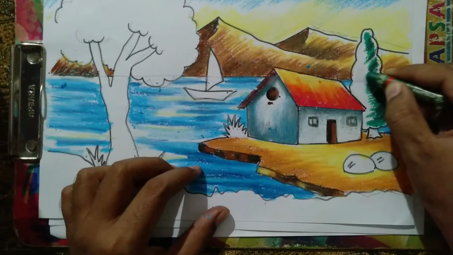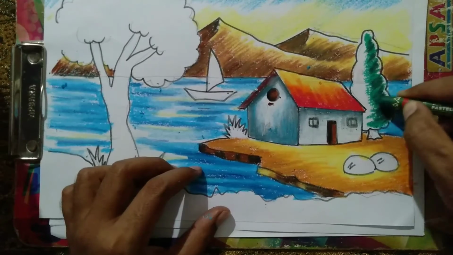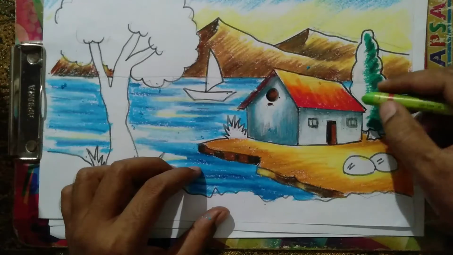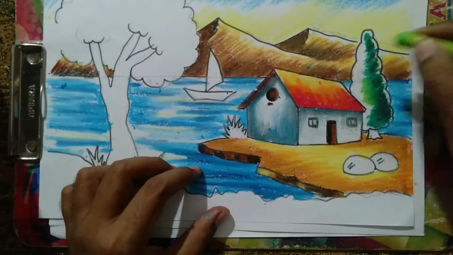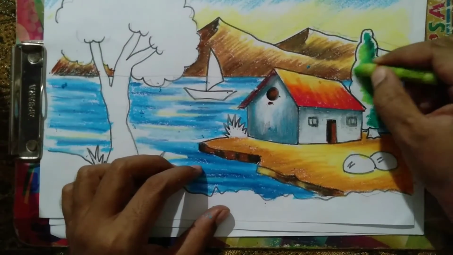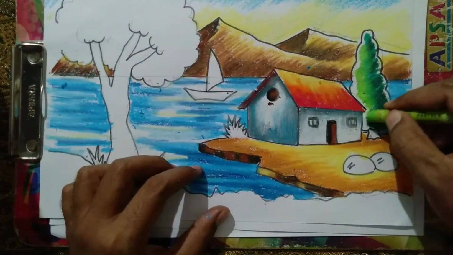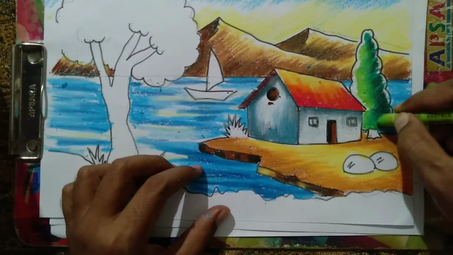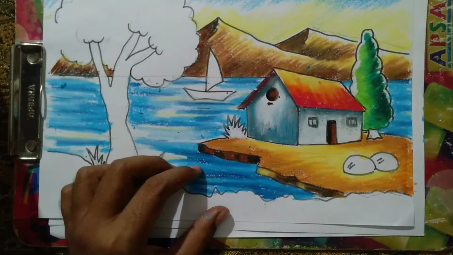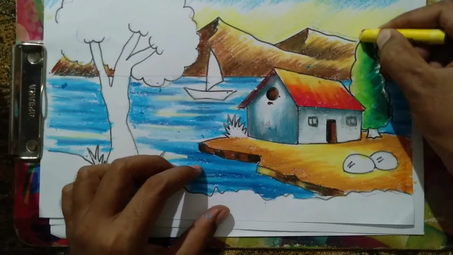And spread a little inside. Next, color with the light green and blend with this dark green, and leave a little white lighting at the edges here, at both the side edges. After that, fill these white edges with the yellow color.